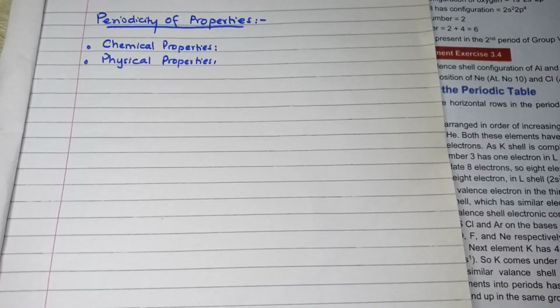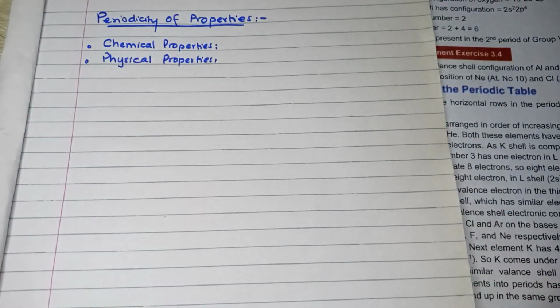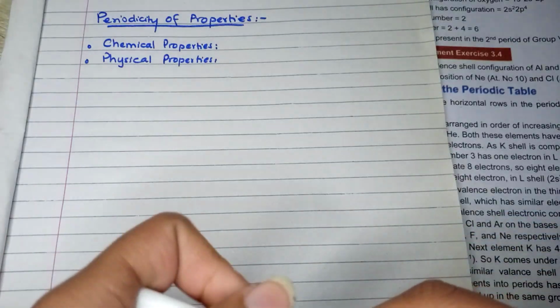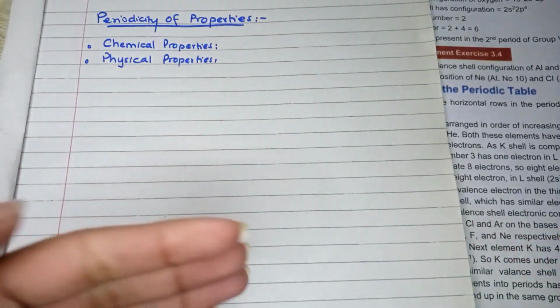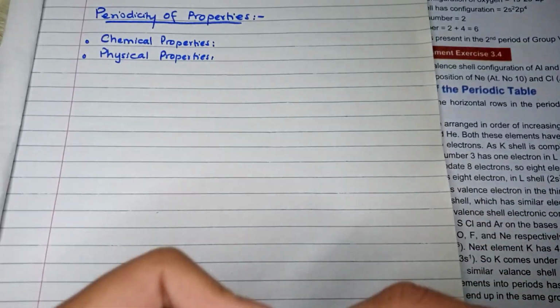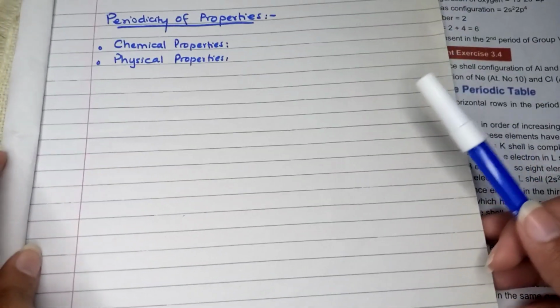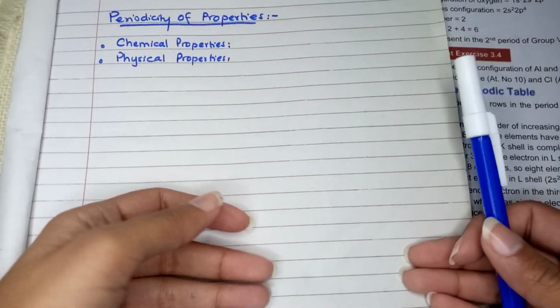Hey everyone, in this video we are going to be discussing the periodicity of the properties, a topic taken from your chemistry book, chapter number 3, which is the periodic table and periodicity of the properties. As I've told you, all the elements present in the periodic table are arranged according to increasing atomic number, right?